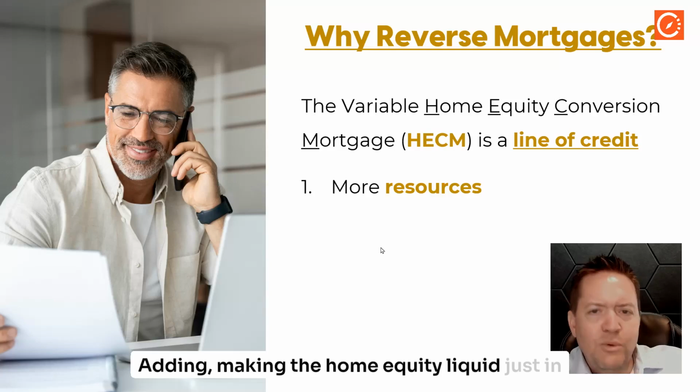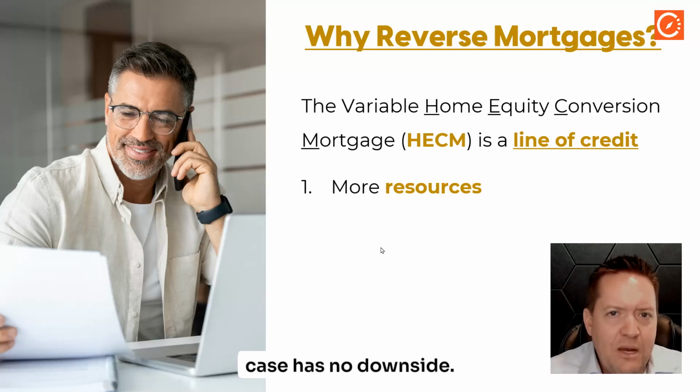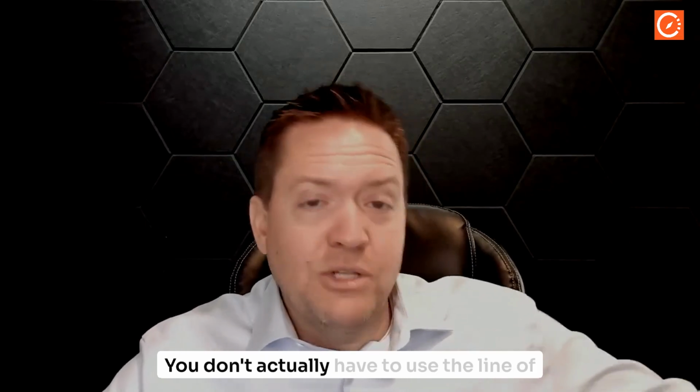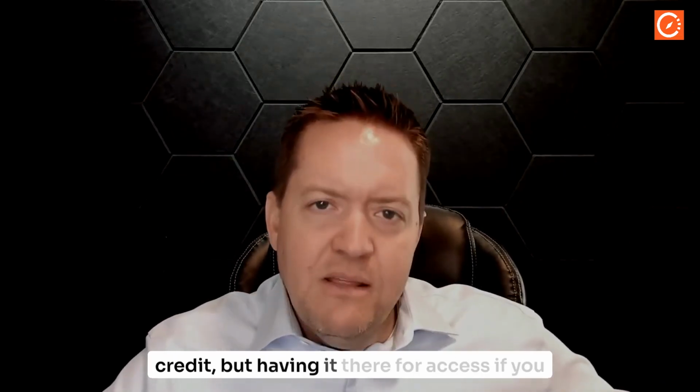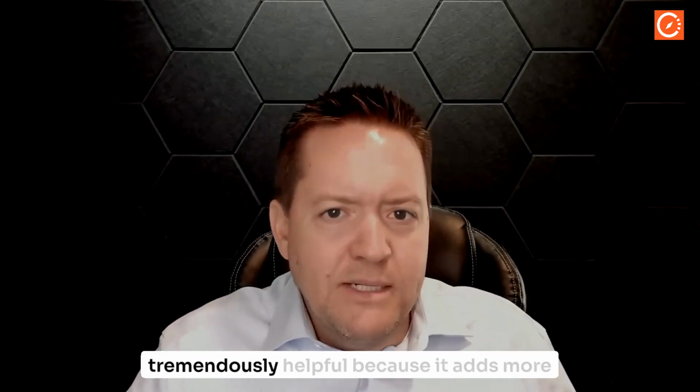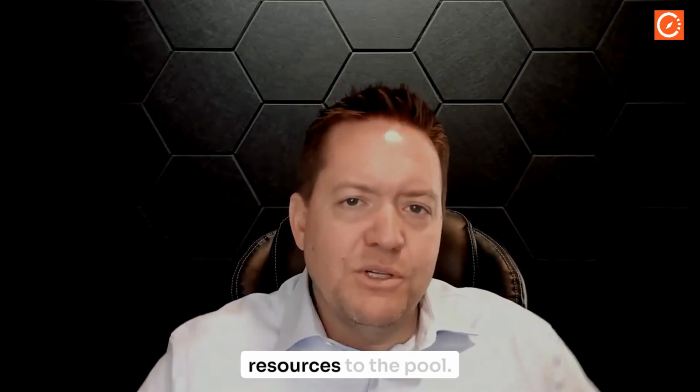Making the home equity liquid just in case has no downside. You're just making it liquid and spendable. You don't have to run up a balance. You don't actually have to use the line of credit, but having it there for access if you need it or if you want it could be tremendously helpful because it adds more resources to the pool.